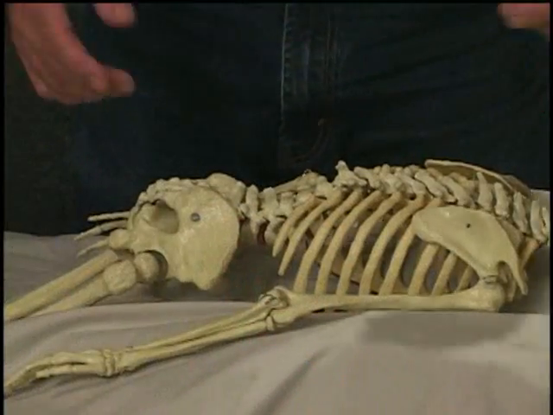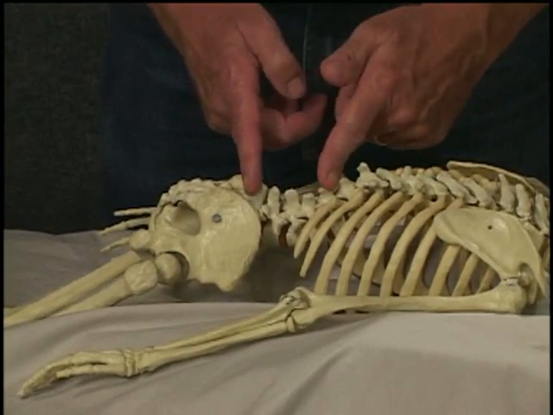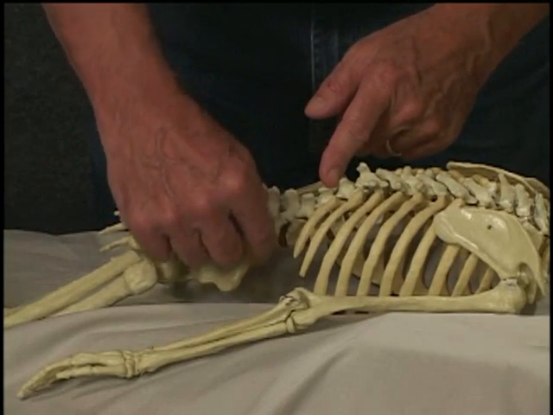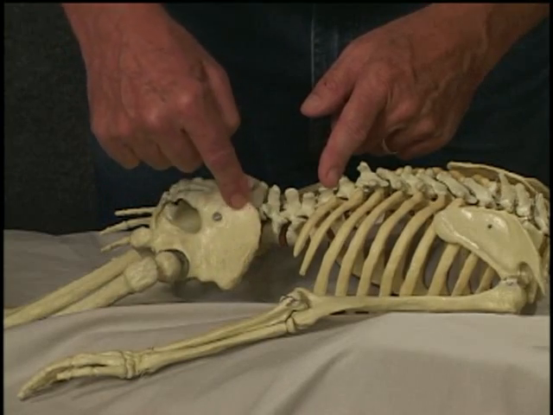When I was working on our famous model, this is the lumbar right here. 1, 2, 3, 4, 5 vertebrae. And I was working on the top of the crest of the pelvis, the ilium. Then I'm going to come around and work right across the underneath part of it.